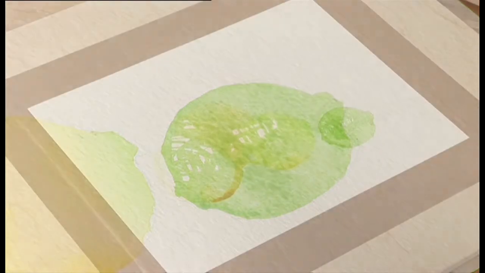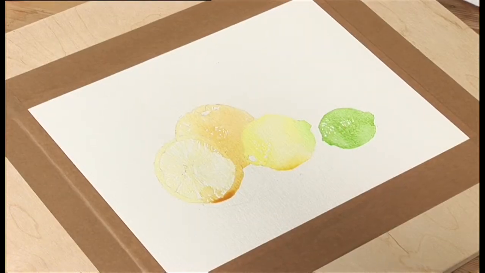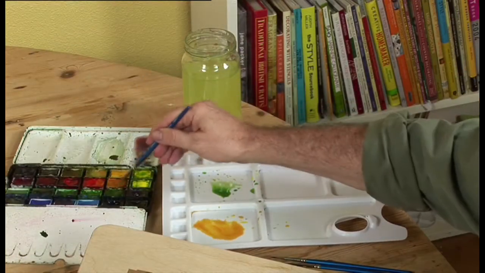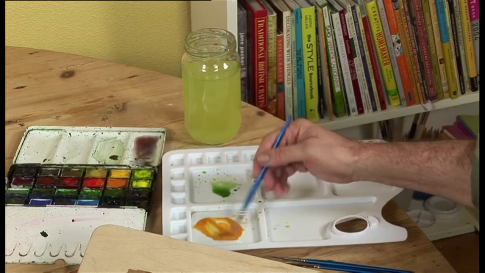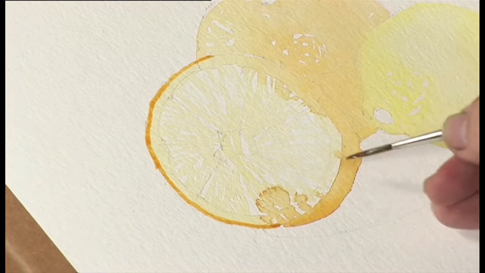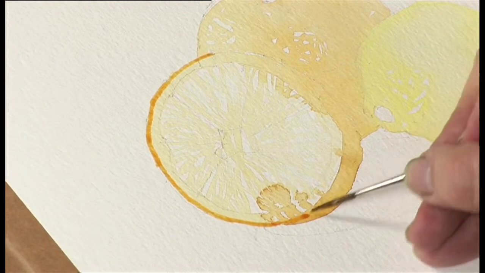The basic shapes are now complete, and it's now time to develop the fruits, starting with the oranges. Mix a strong cadmium orange on the palette. Using the rigger brush, define the peel on the cut orange.